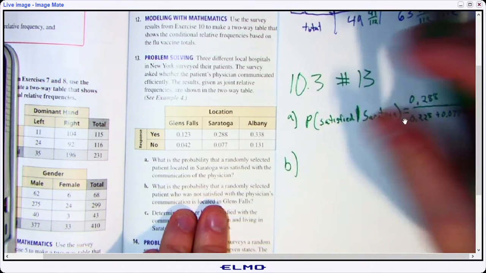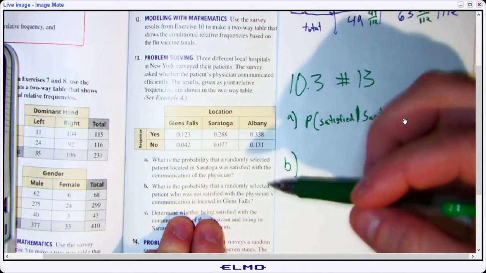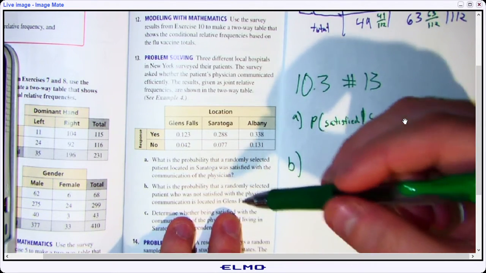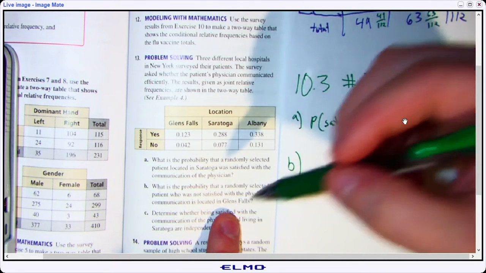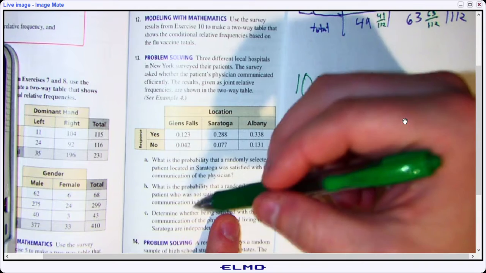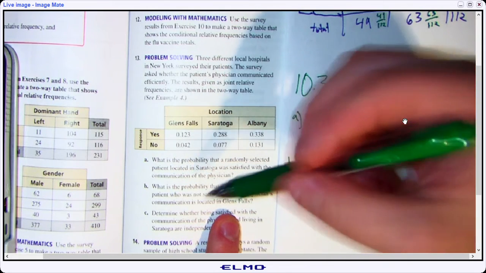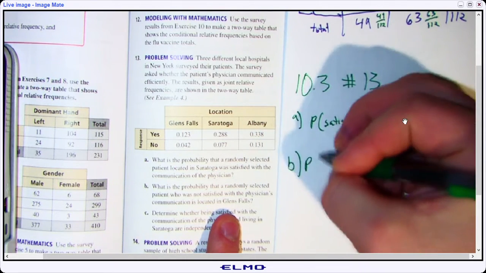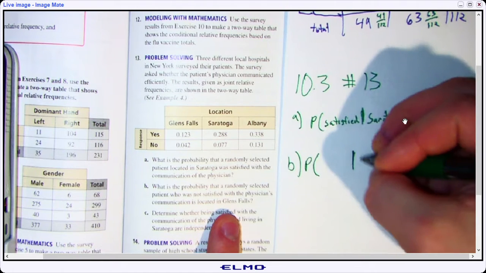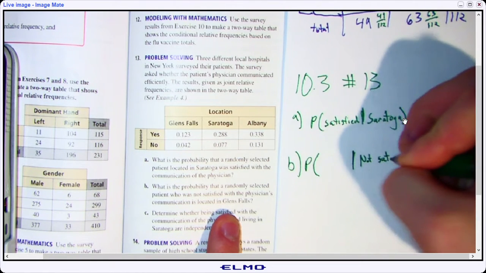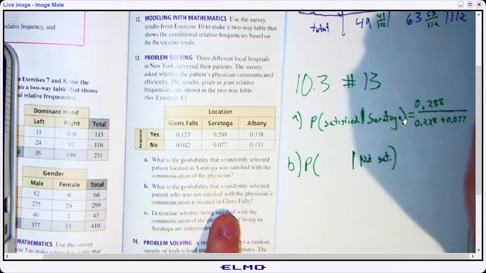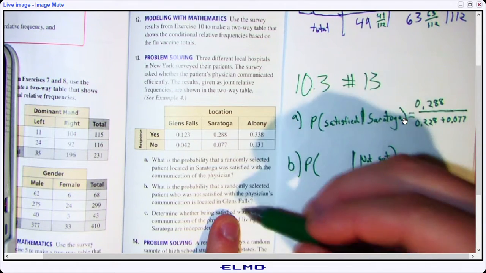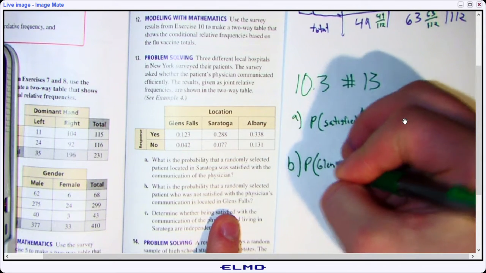Part B, what is the probability that a randomly selected patient who was not satisfied with the physician's communication is located in Glens Falls? So this one's a little different. Here, the assumed piece of information, the given, the condition, is that they were not satisfied with the physician's communication. So if I set this one up, the given is not satisfied. But now we're looking at the probability that given you are not satisfied, were you in Glens Falls?